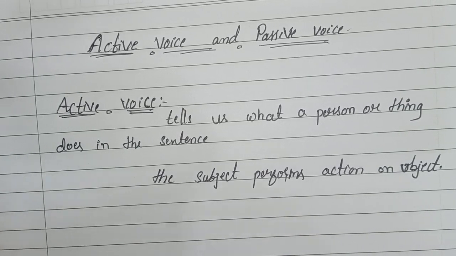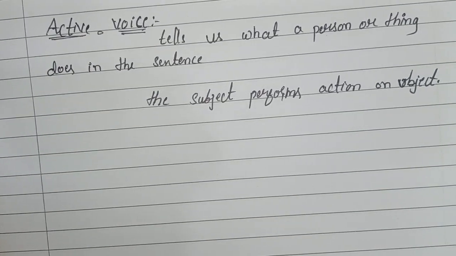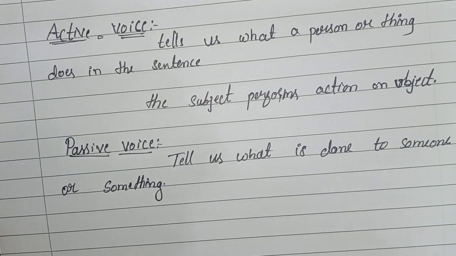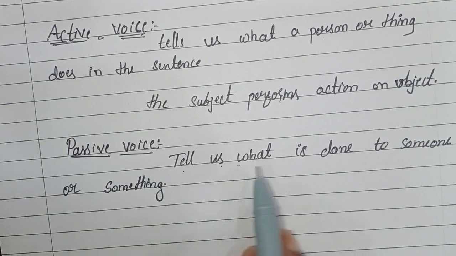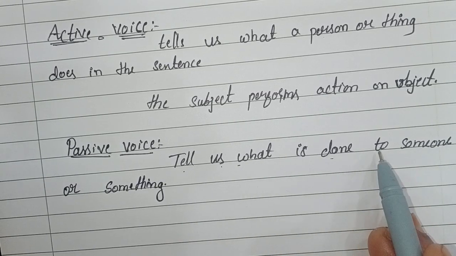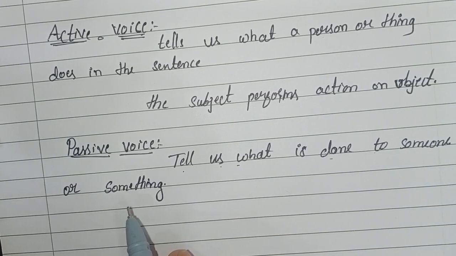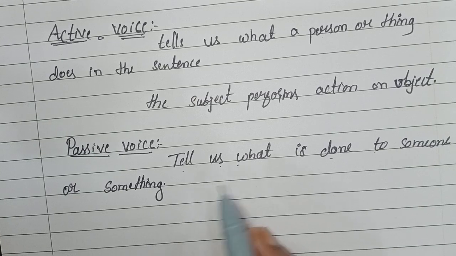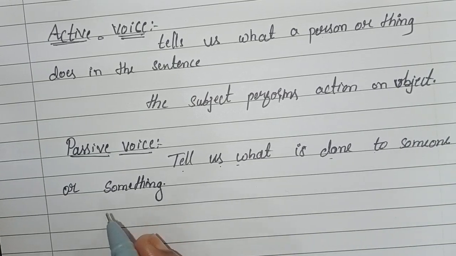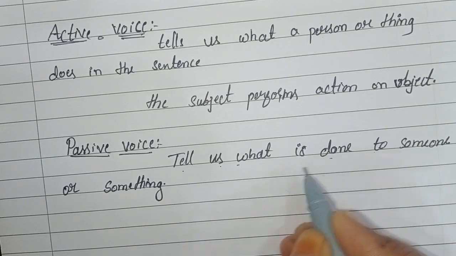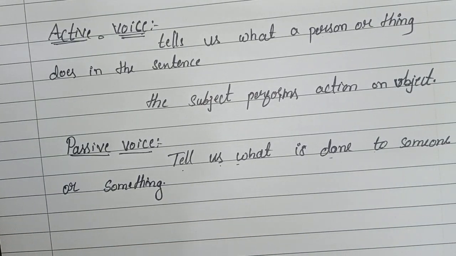The next one is passive voice. Passive voice tells us what is done to someone or something. The passive voice tells us what is done by the subject on the object.